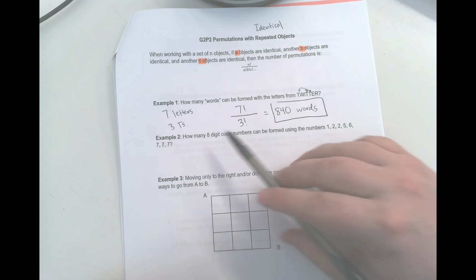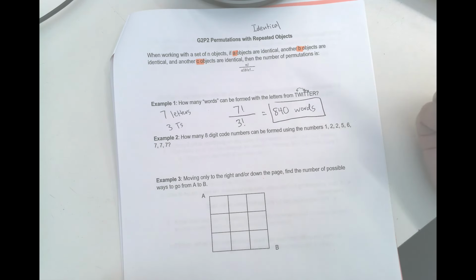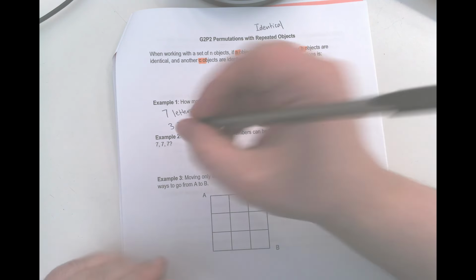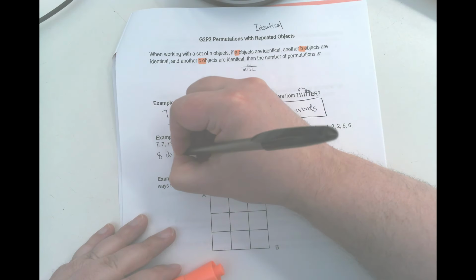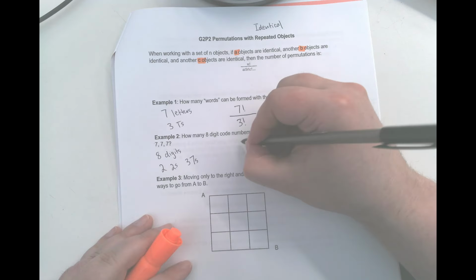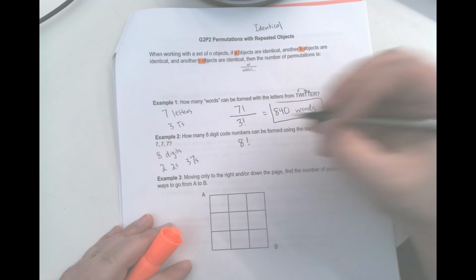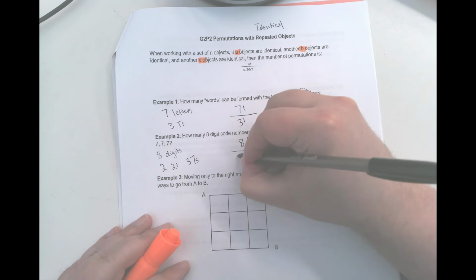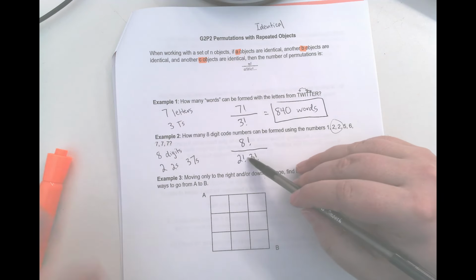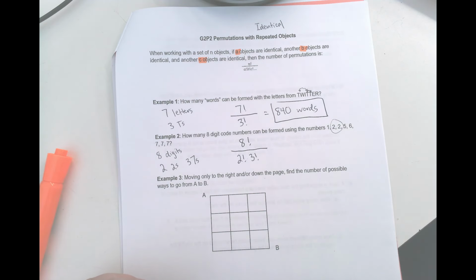Example number 2 says we're making 8-digit codes, and we have these 8 digits here. So in total, we have 8 digits, but we have 2 2s, and we have 3 7s. Okay, so when we do this calculation, the total number of permutations is 8 factorial, but then we want to divide out each of the individual repeating parts. So divided by 2 factorial times 3 factorial.